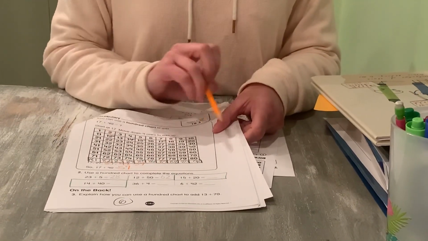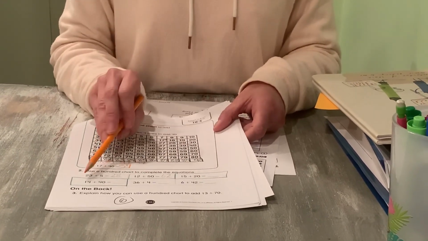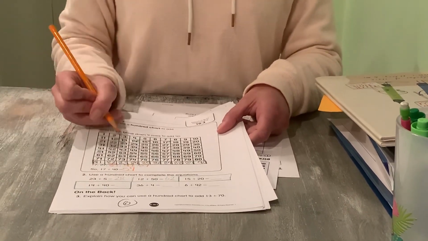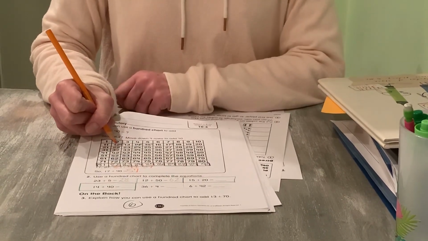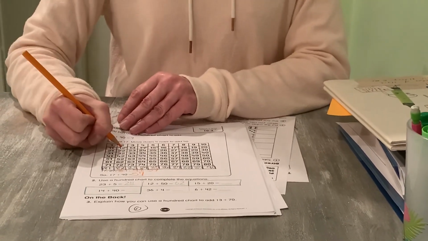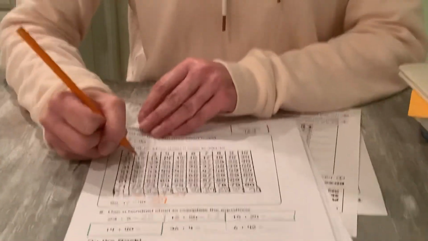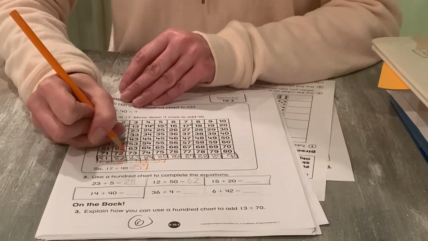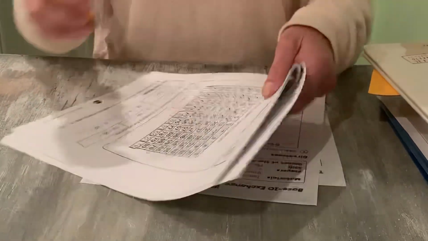We're going to try to use our hundredths chart to do 12 plus 50, 15 plus 20, and 14 plus 40. Let's start with 12 plus 50. I have a little green dot next to my number 12, and it tells me 50. I'm thinking that 50 is 5 tens, so I'm going to count 5 boxes down from 12. I go 1, 2, 3, 4, 5, and I end up on 62. So 12 plus 50 is 62.